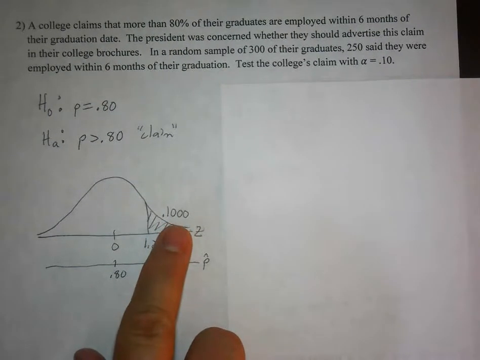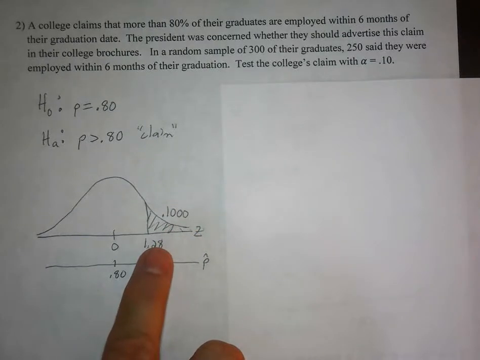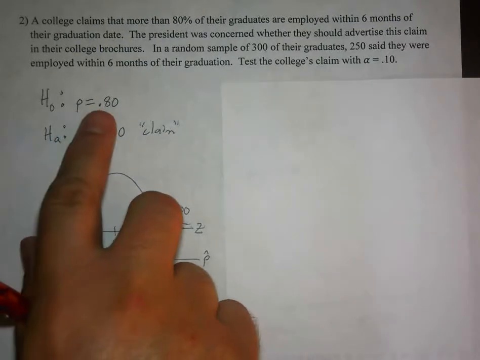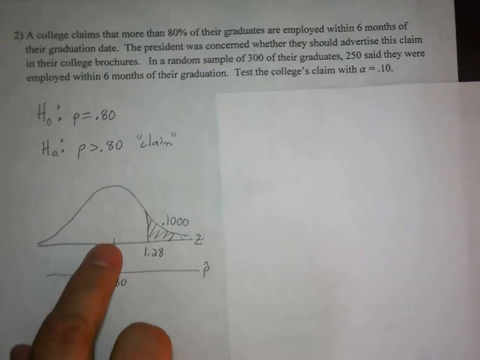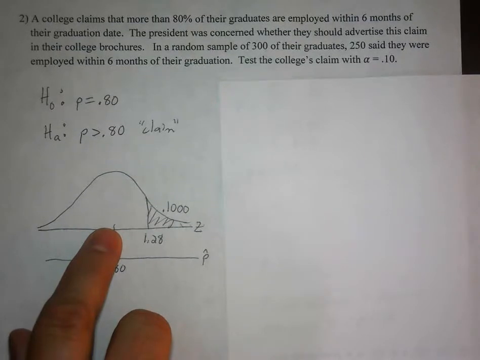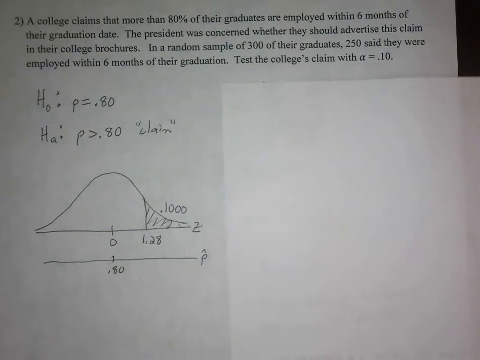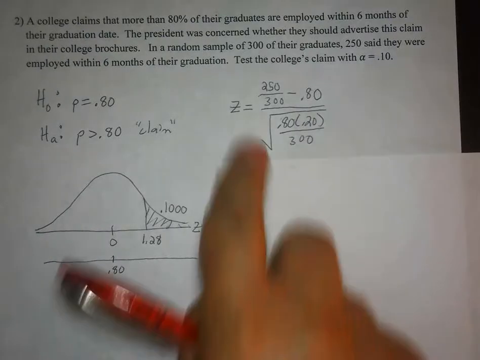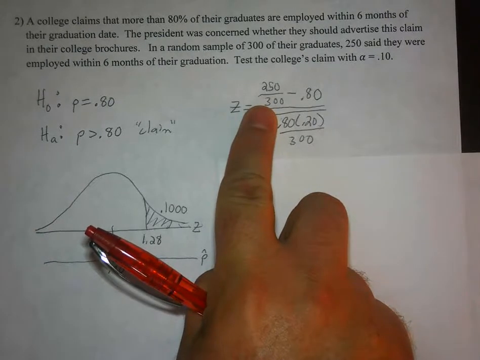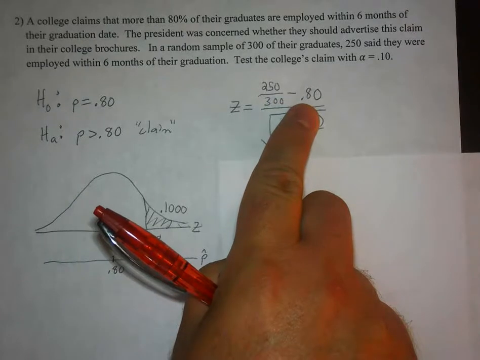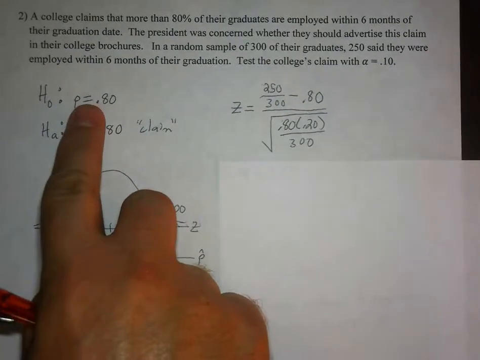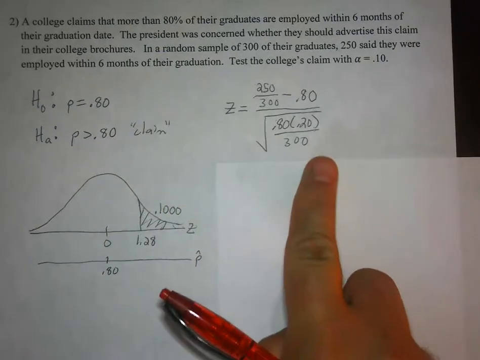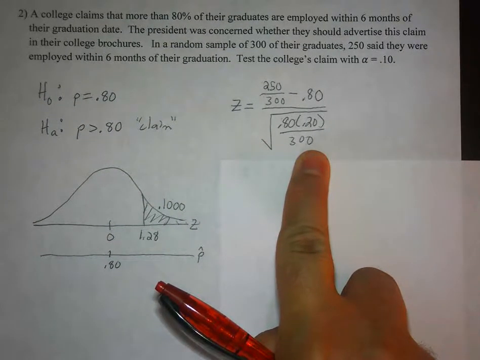Alpha was 0.1. The z star value that goes with 10% to its right is positive 1.28. So if your test statistic ends up being larger than 1.28, that means that that assumption that p equals 0.80, right in the center, was a faulty assumption. Okay, so what happened in our sample? 250 out of 300 said they were employed, minus the population proportion, which is 0.8, comes from our null hypothesis, and then divide by the square root of 0.8 times 0.2 over 300.